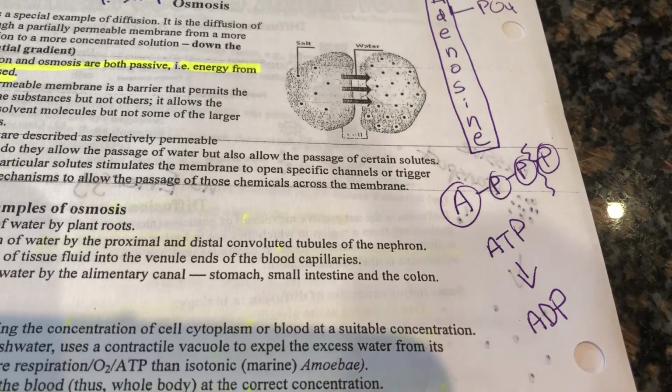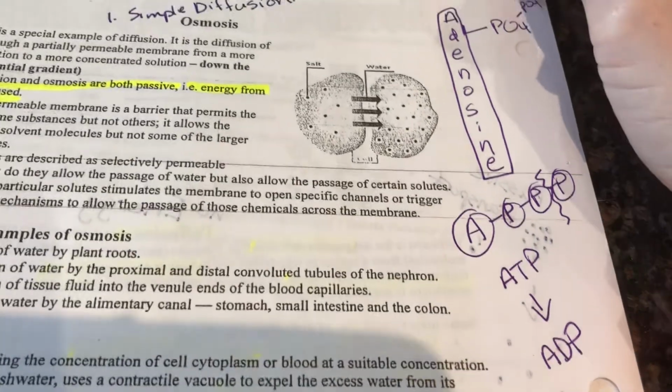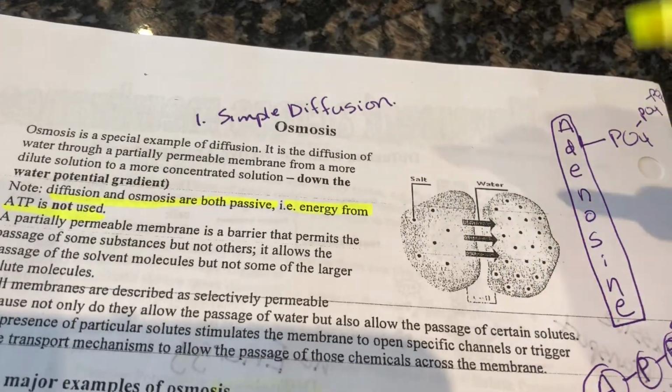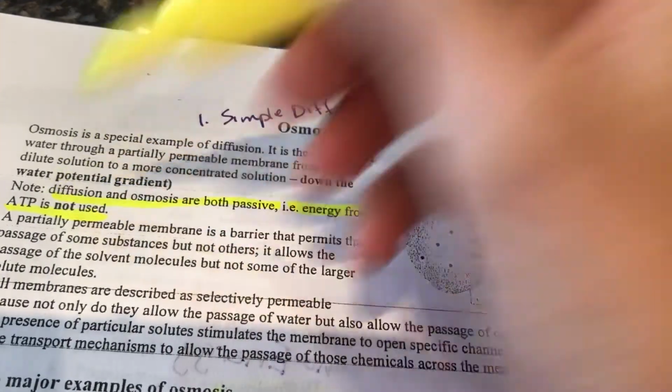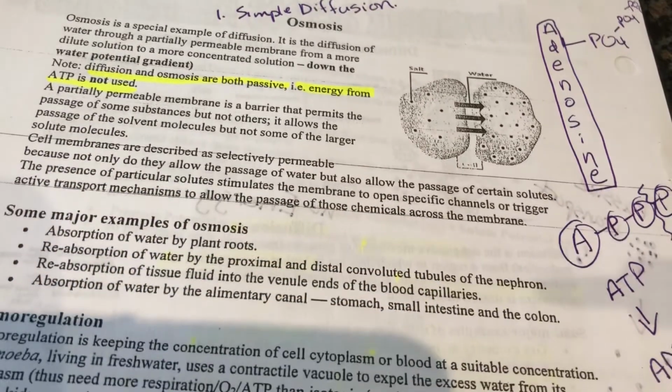You take all your food and you convert it into ATP in the mitochondria. So the mitochondria does that for us. Those little organelles that came to us via endosymbiosis. All right, so simple diffusion, osmosis is just a form of simple diffusion, and we're talking about not using any ATP, all right, and it's the movement of water, okay?